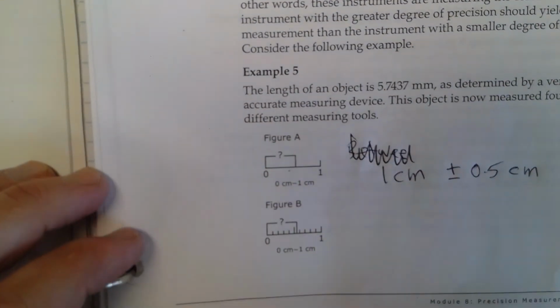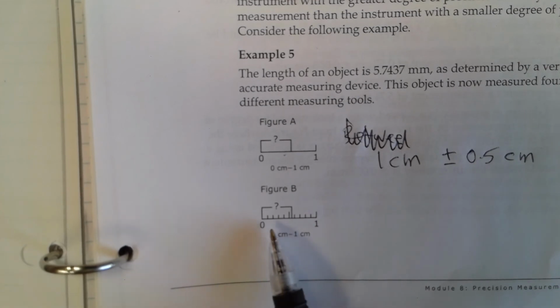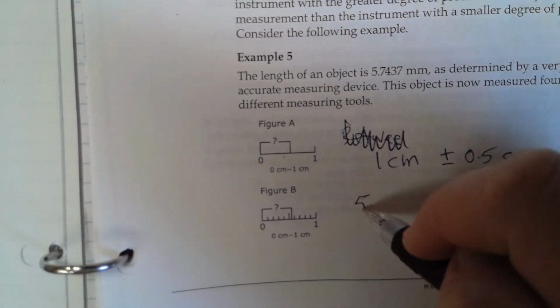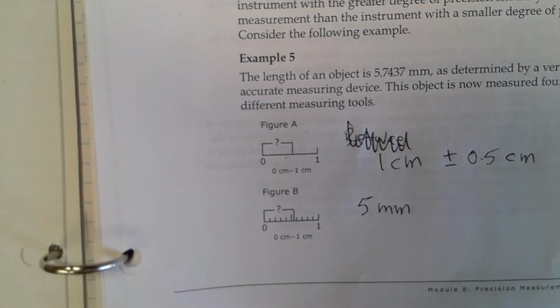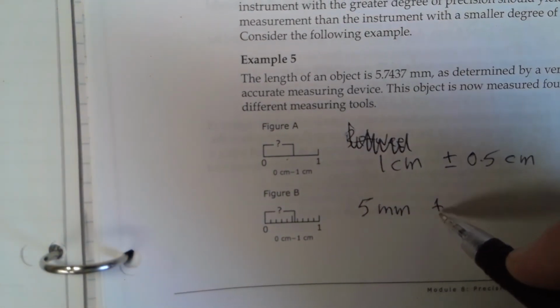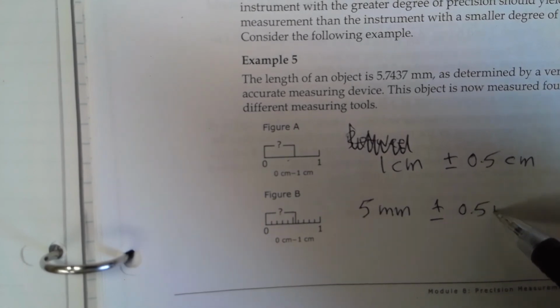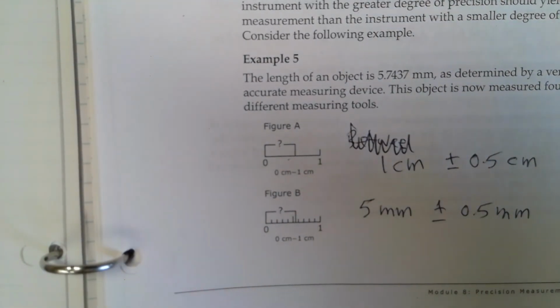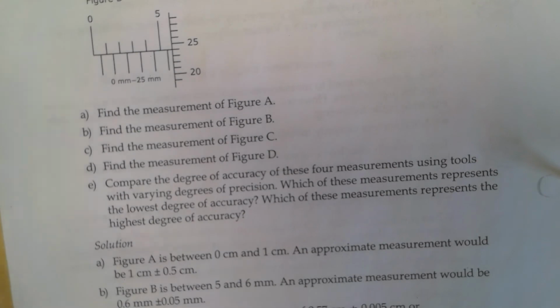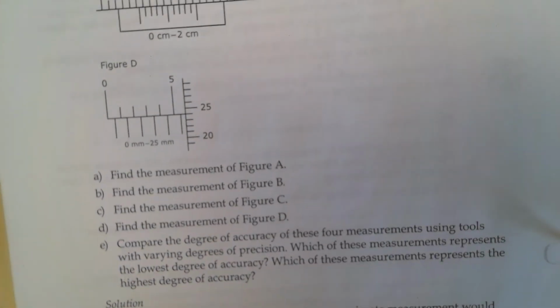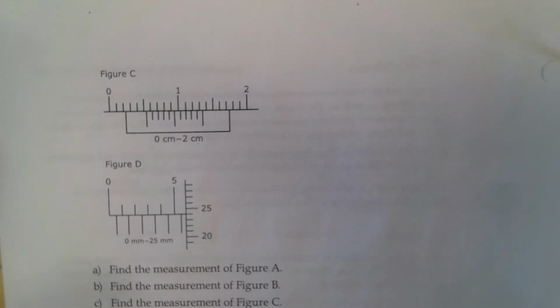Here we have 1, 2, 3, 4, 5. So it's somewhere between 5 and 6 millimeters. So we could say 5 millimeters, and it looks to be at about the halfway mark. 5 millimeters plus or minus 0.5 millimeters. Okay? Hope that's clear so far. They use the 6 in the answer key, but 5 serves the same purpose.